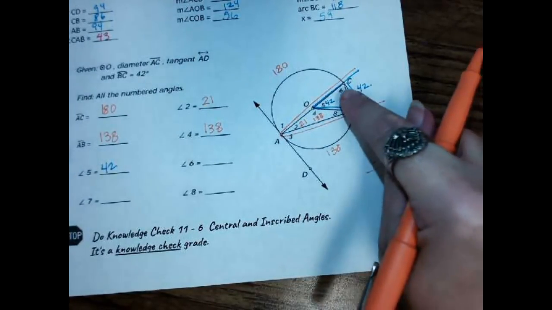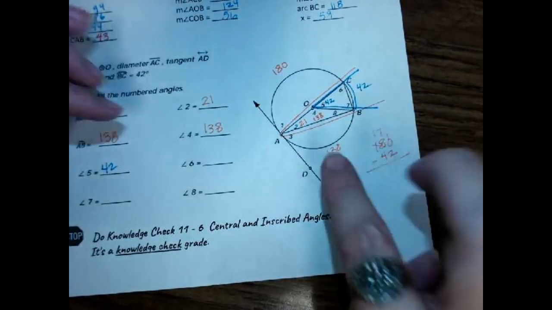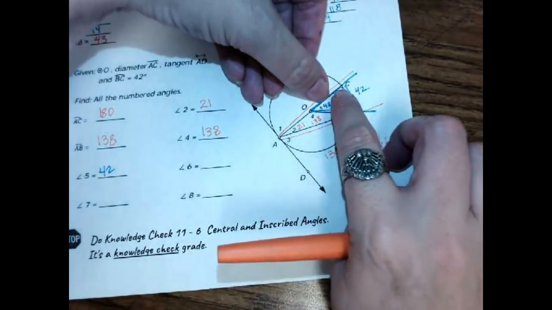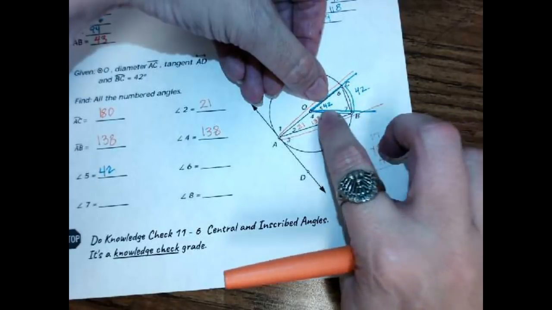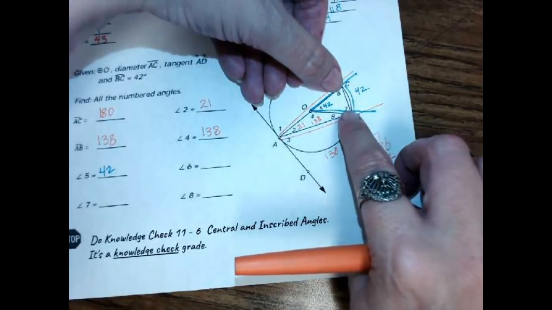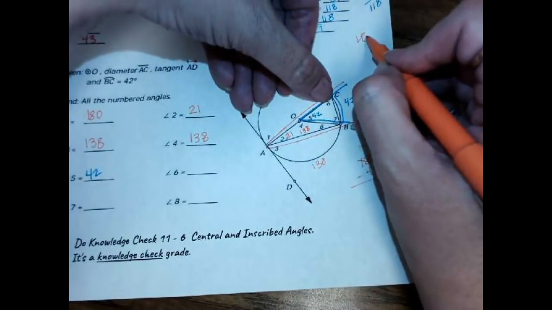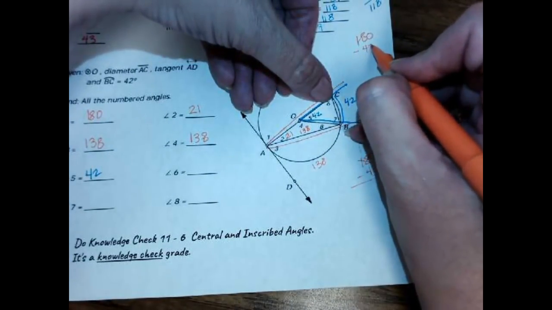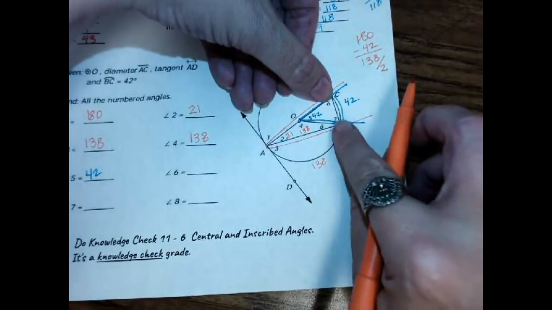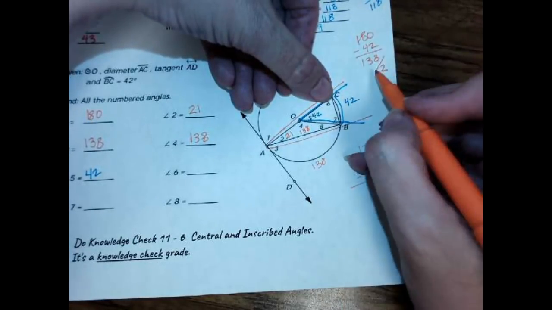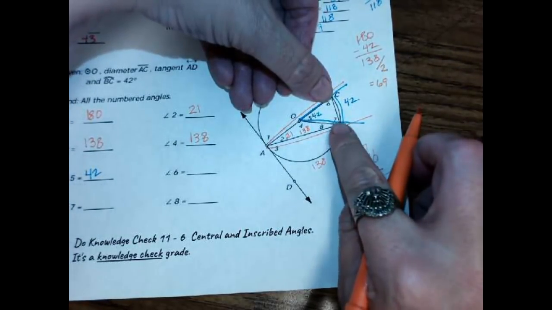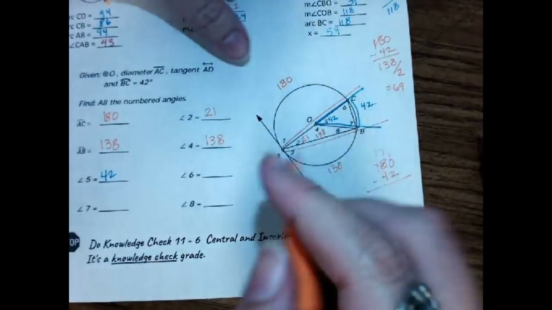And how about 6 and 7? Well, remember when we said that these are both radii, so these two are equal to each other, which makes this triangle right here an isosceles triangle. So to find these two angles, these angles are going to be equal to each other, so I can do 180 minus 42 is 138, and then divide by 2, and I get that both of these angles here are 69. So 6 and 7 are both 69.